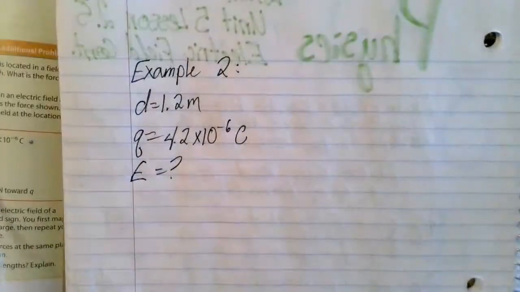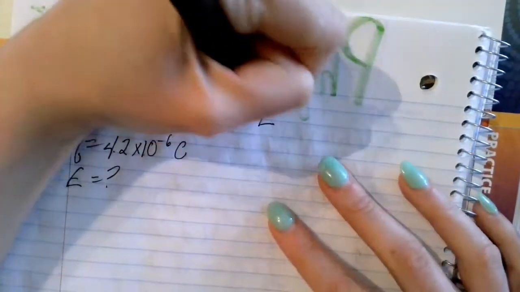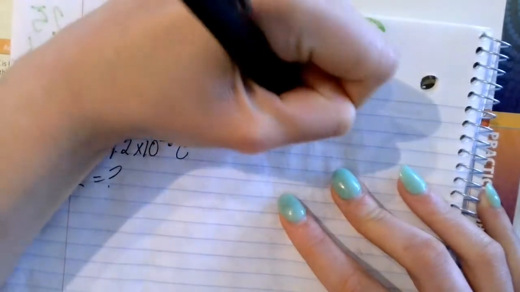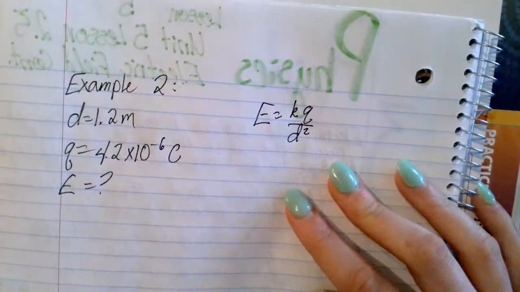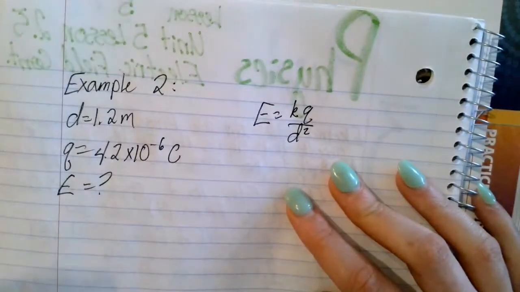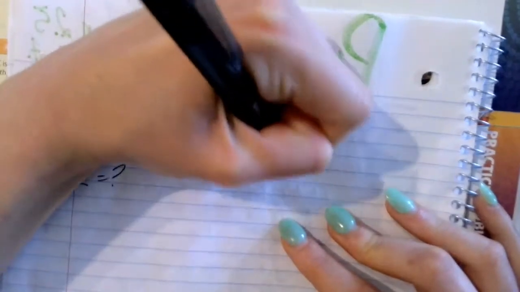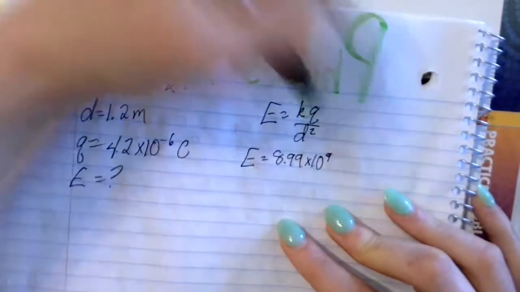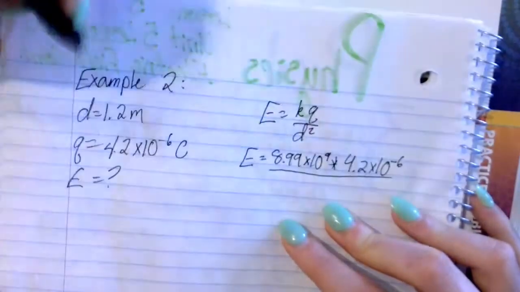Well, thinking back to the two formulas that we have, we're going to use the new one, the one we just learned today. E equals K Q over D squared. K, remember, is a constant. We know it. It's always 8.99 times 10 to the 9th. So let's fill in what we know, times my charge, which is 4.2 times 10 to the negative 6, all divided by 1.2 squared.